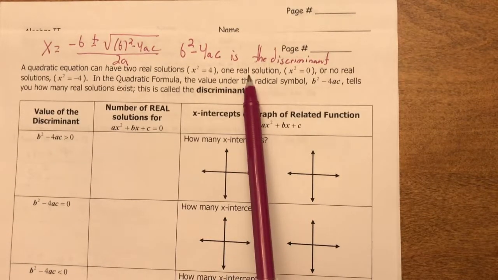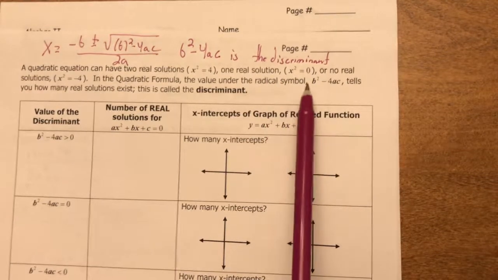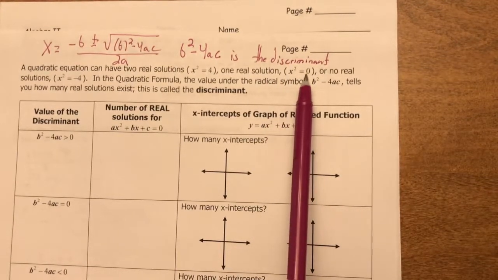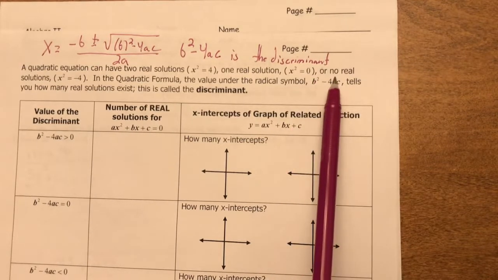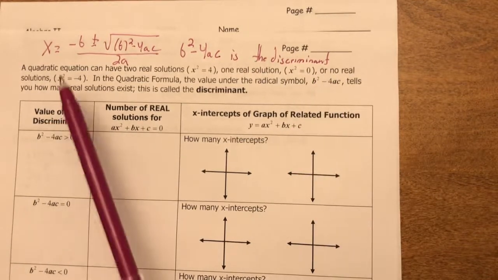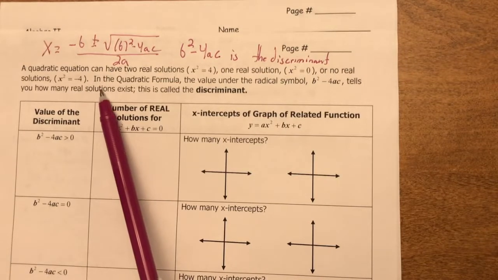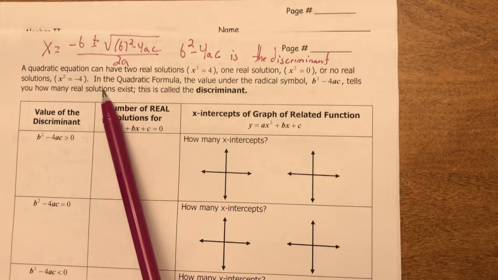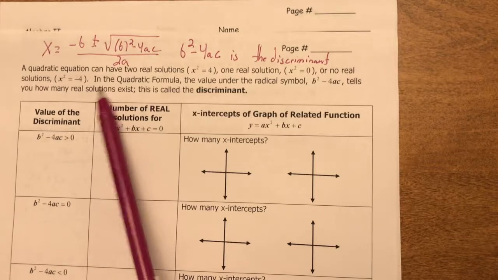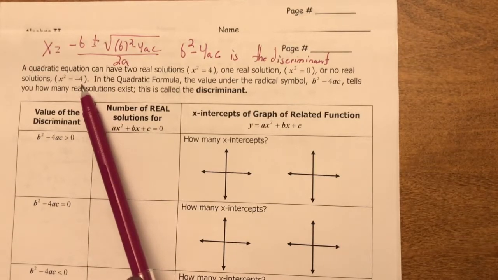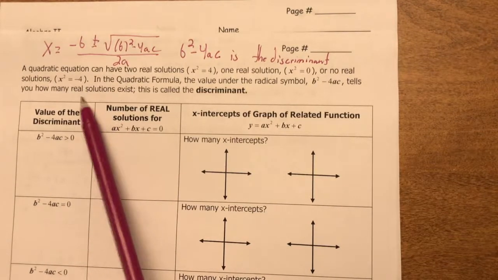It could have one solution. If x squared is equal to 0, when I solve this, obviously as we saw earlier, plus and minus the square root of 0 is just 0. Or it could have no real solutions, such as x squared equals negative 4. We know when we solve this and we take the square root of negative 4, we're going to have imaginary solutions. We would actually have two of them, plus and minus 2i.